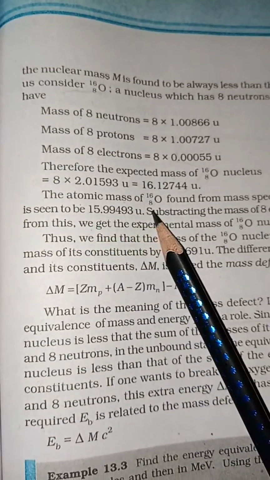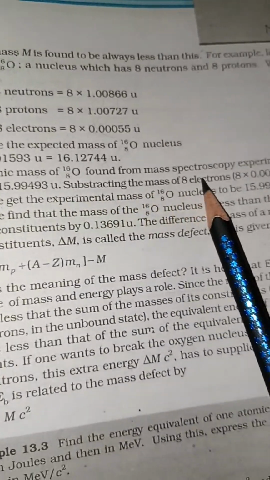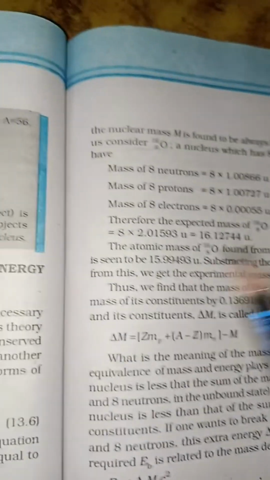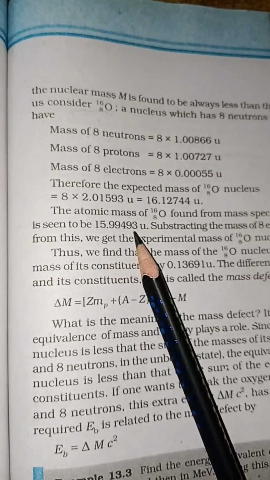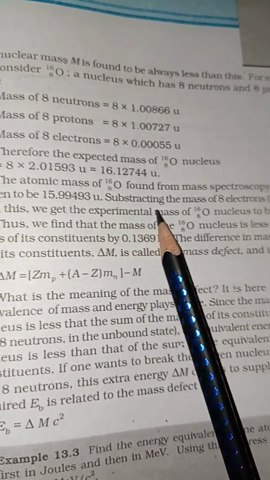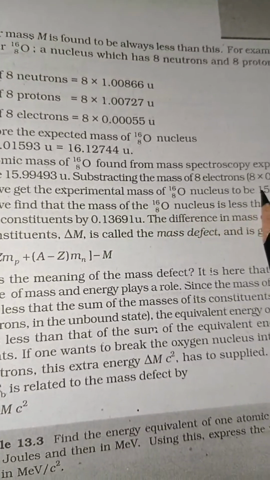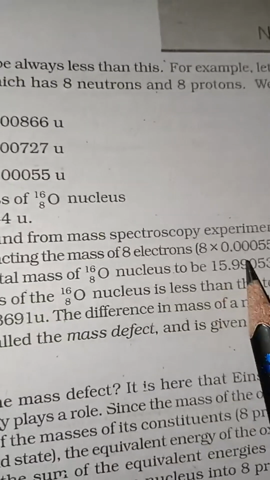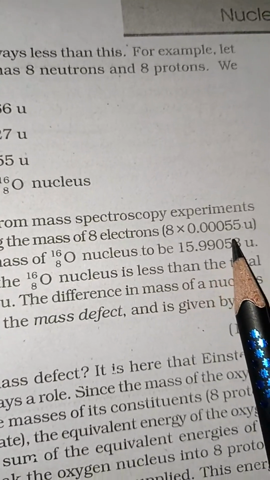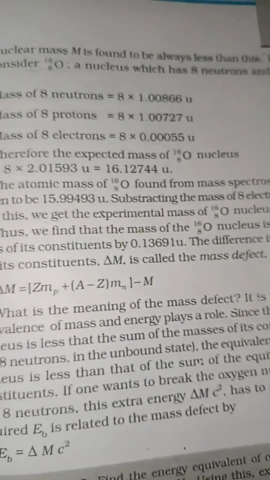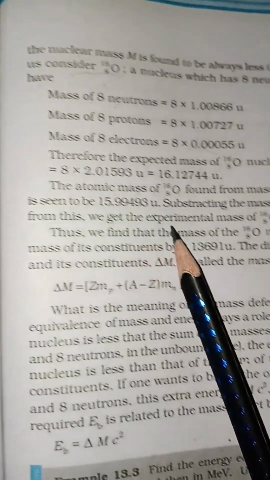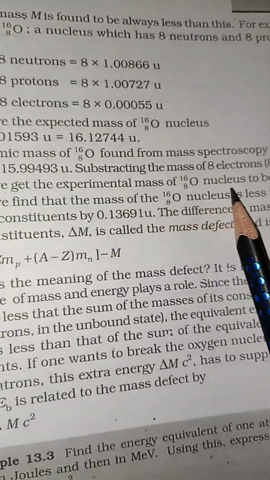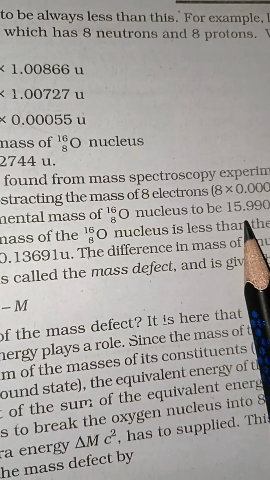The atomic mass of oxygen found from mass spectroscopy experiments is seen to be 15.9949, round of 16. Subtracting the mass of the 8 electrons, 8 × 0.00055 u, from this we get the experimental mass of the oxygen nucleus to be 15.99053 u.